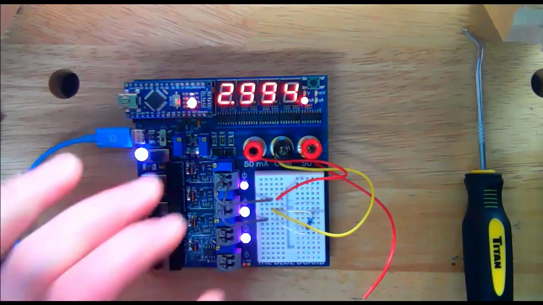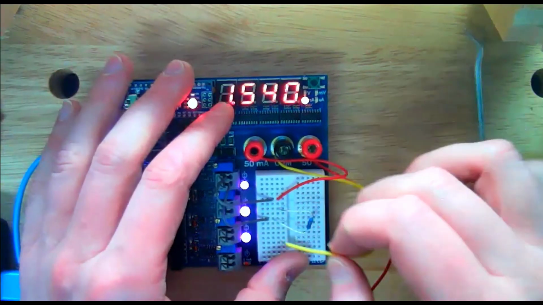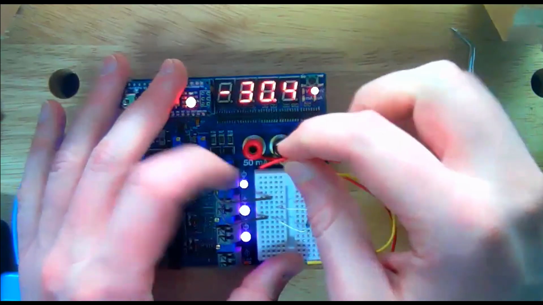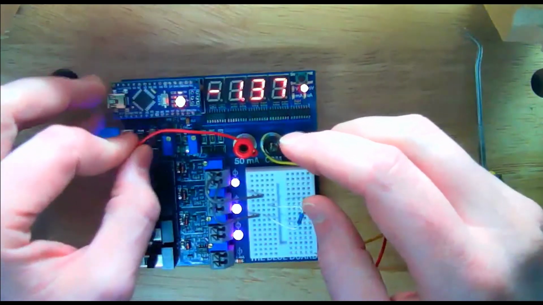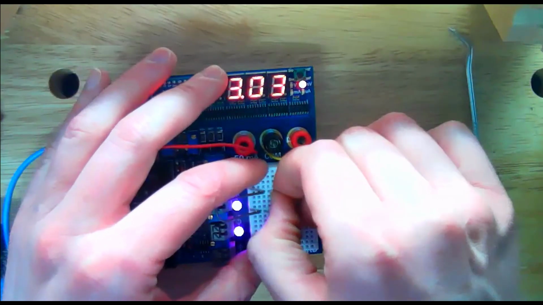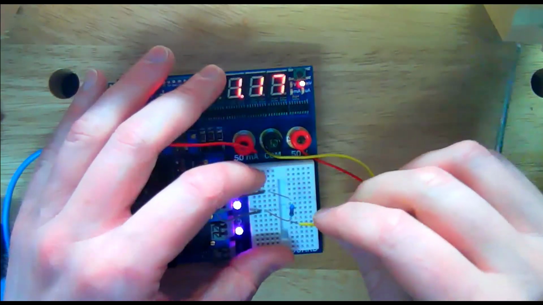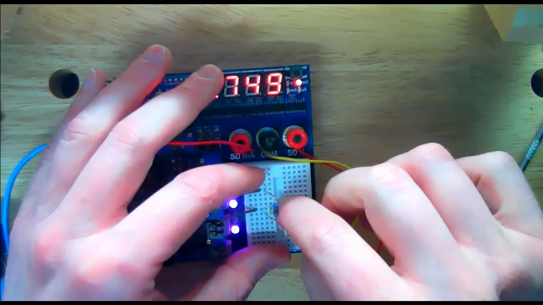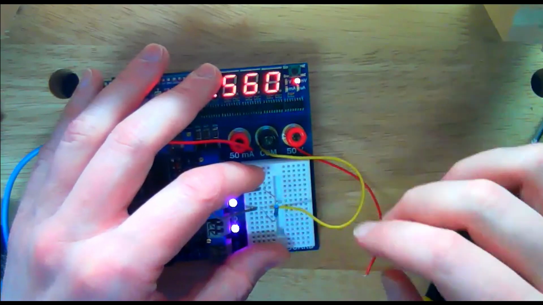Let's go back to measuring voltage. So I'm going to disconnect my current supply, and I'm going to go back to measuring. So I'm going to put this resistor back in the circuit, and I'm going to go back to measuring the voltage across that resistor, which is the voltage of the supply.